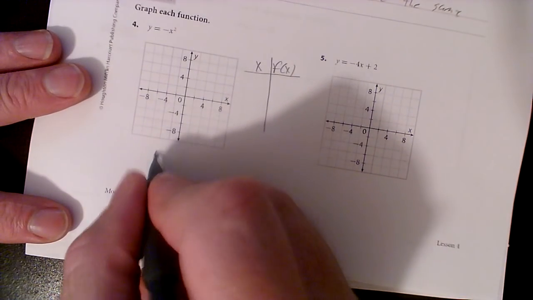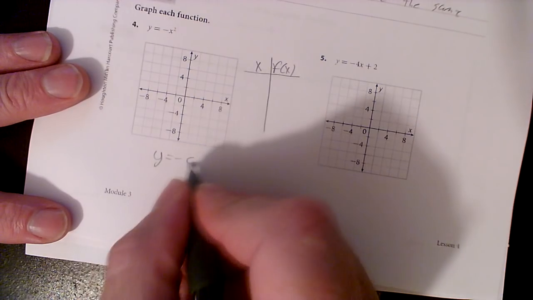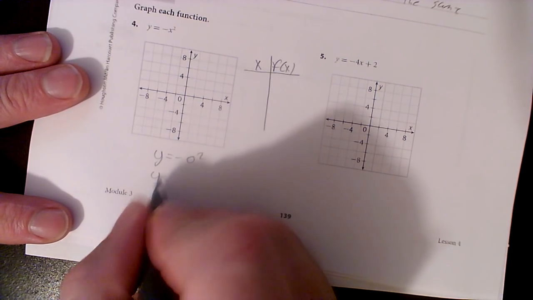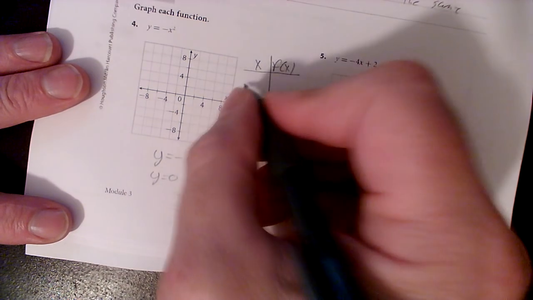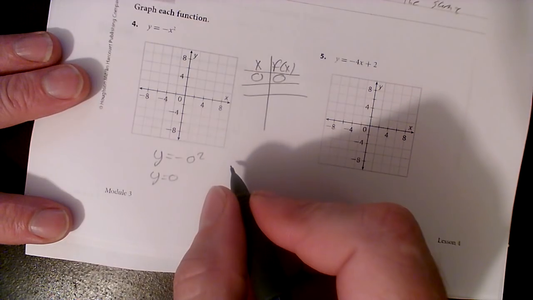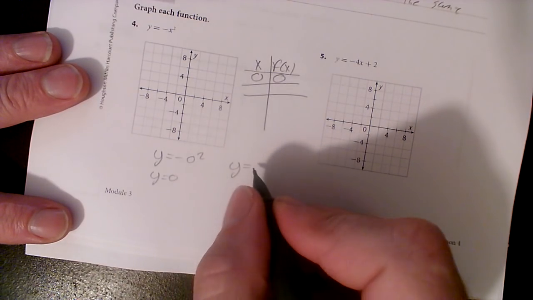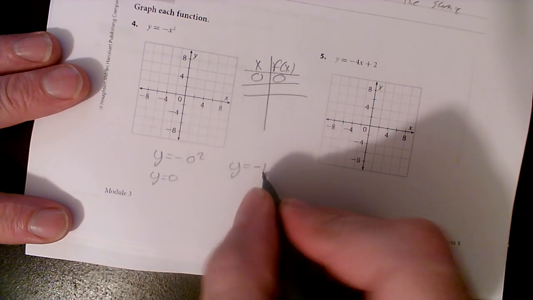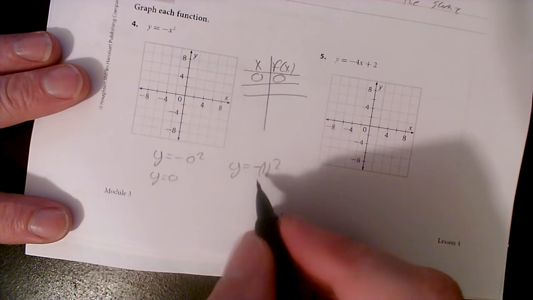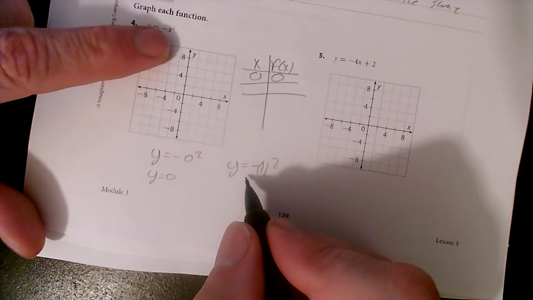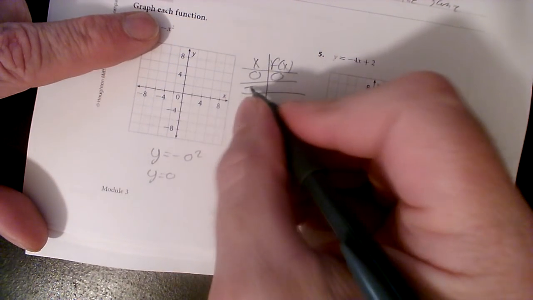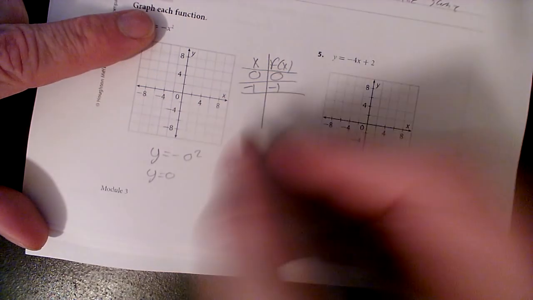What if I plug in 0? y equals -0 squared, which gives me y equals 0. If I plug in 0, I get 0. What if I plug in 1? y equals -1 squared. This is a tough one because the negative is on the outside of the parentheses. I'm going to put parentheses where my x is and square it, so 1 squared is 1, and the negative gives -1. So if I plug in 1, out comes -1.